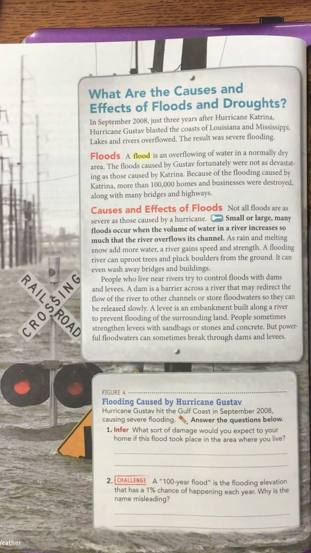In September 2008, just 3 years after Hurricane Katrina, Hurricane Gustav blasted the coasts of Louisiana and Mississippi. Lakes and rivers, they overflowed. The results were severe flooding. A flood is an overflowing of water in a dry area. Floods caused by Gustav, fortunately, were not as devastating as those caused by Katrina. 100,000 homes and businesses were destroyed, along with many bridges and highways.